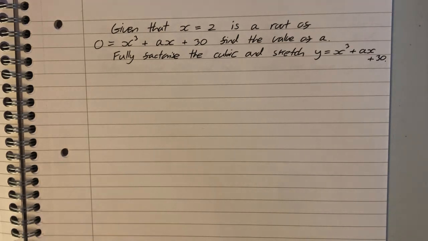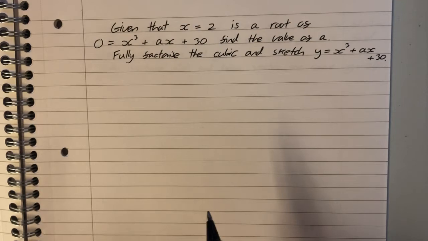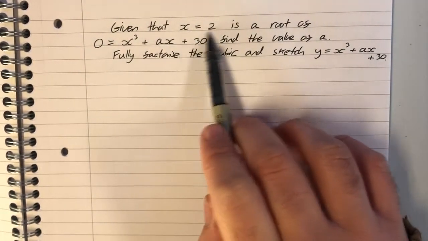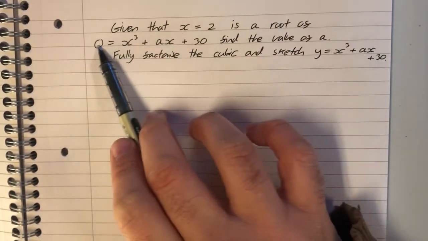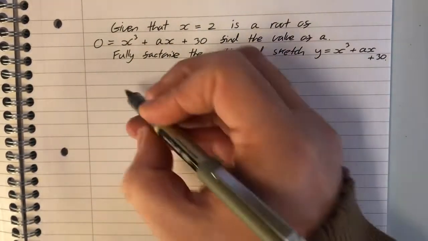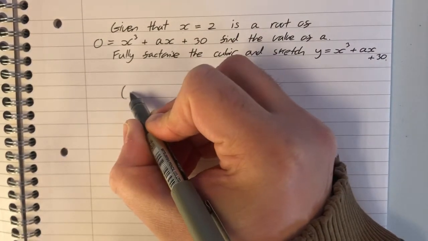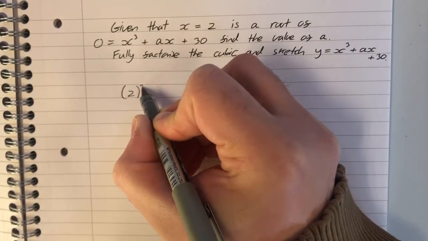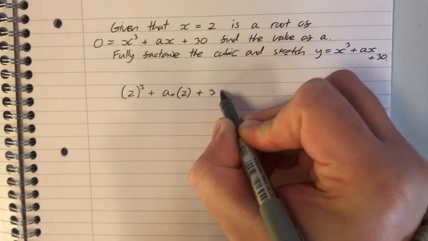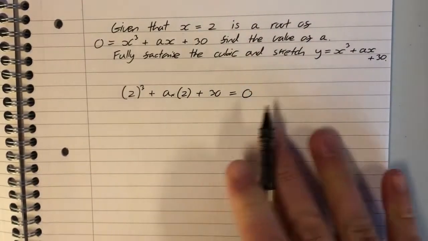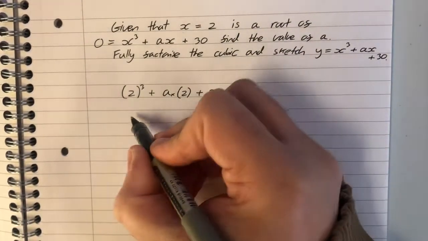But we're just going to apply the factor theorem. Apologies. We're going to take x equals 2, we're going to plug it into here, and it must satisfy it because it is a root. So we're going to end up with a nice equation with a in it. So I'm going to take my 2, and I'm going to plug it into this cubic. So it's going to be 2 cubed plus a times 2 plus 30, and that must equal 0. So that gives me a nice simple equation with just an a in it.